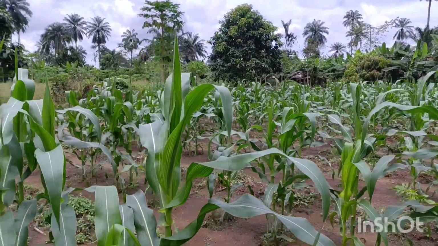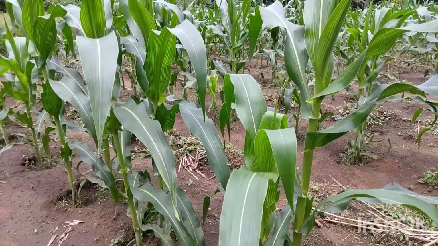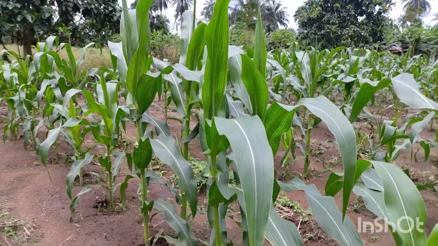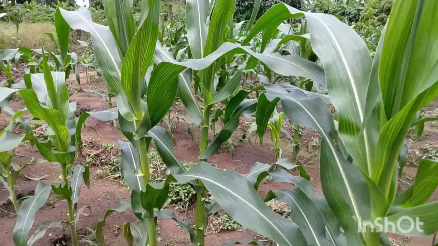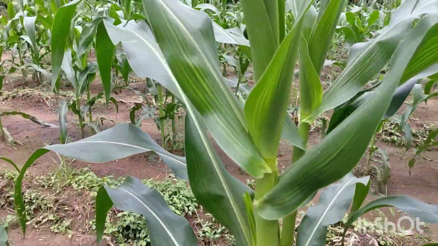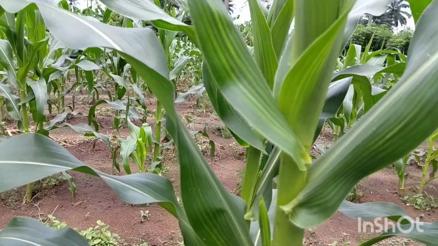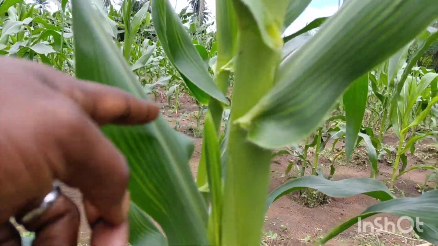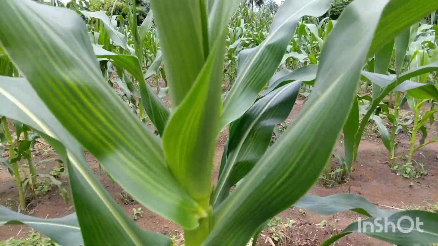You can see how nice the maize are looking. No nutrient deficiencies. You can see they are looking so nice, and most of them have already started showing signs of fruiting. This is it.